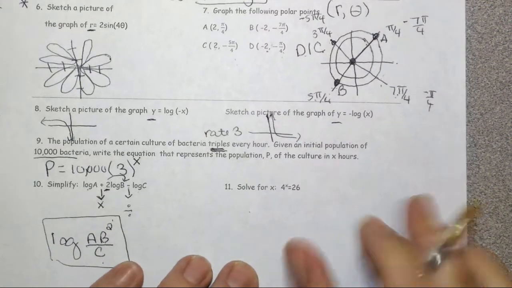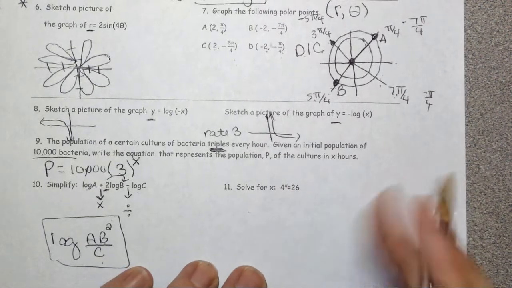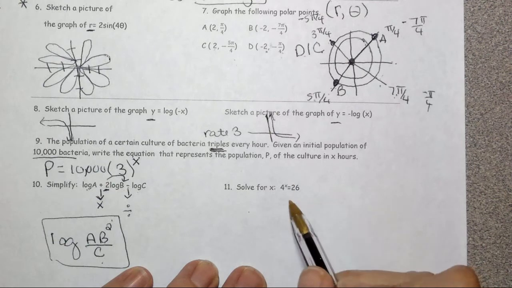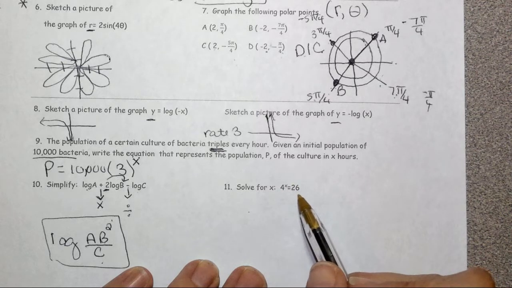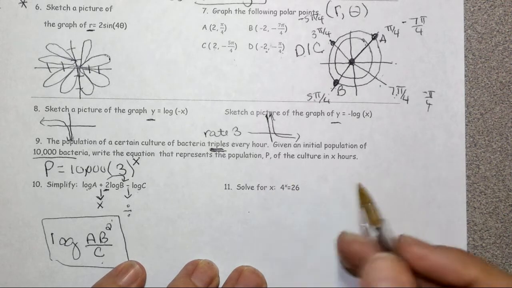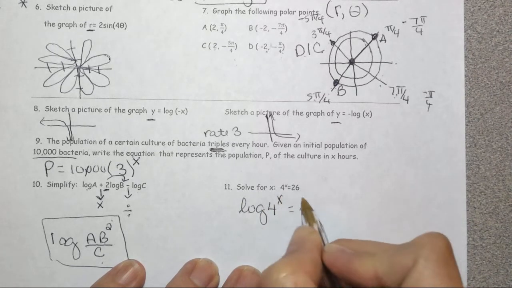Number 11 is a solving for x problem. Looks like it's going to be solving exponentially. If it was exponential, you try to get like bases. But 4 to the first power is 4, 4 squared is 16, 4 to the third, that's not 26. So there's no way to get like bases. When you can't get like bases, you're going to take the log of both sides.